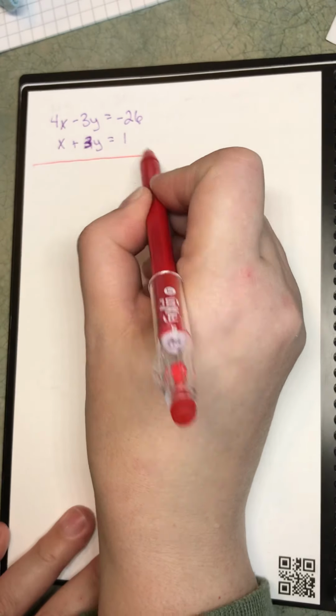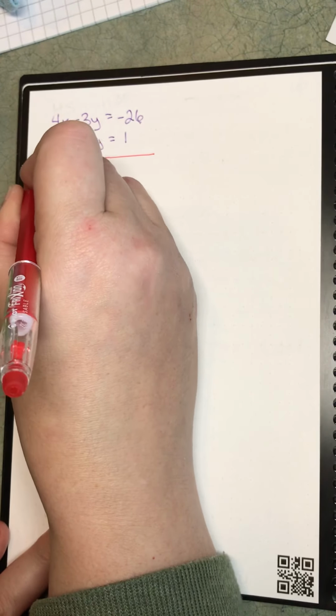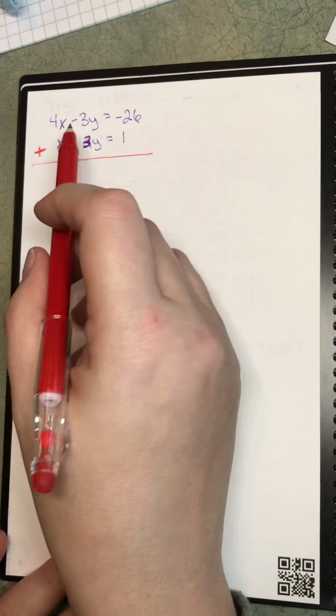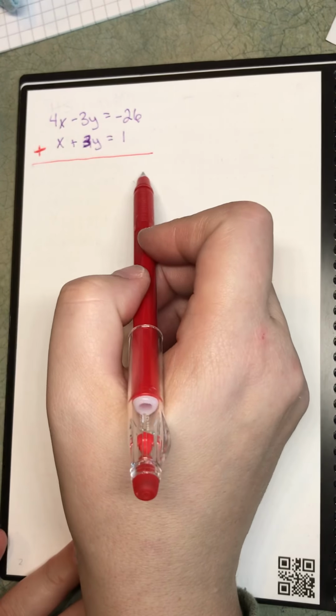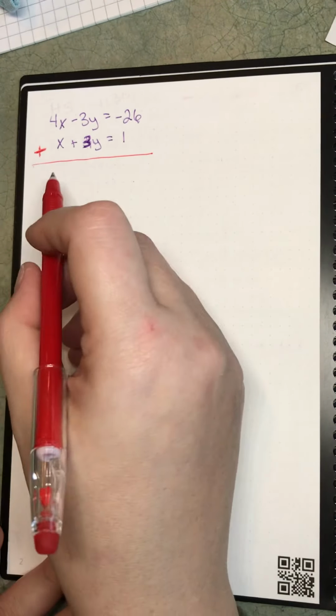So I am going to this time add my two equations together. I have to make sure I'm adding all three terms, and then that will give me 0.